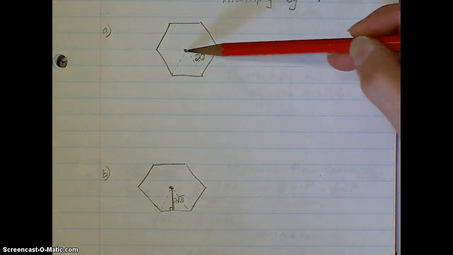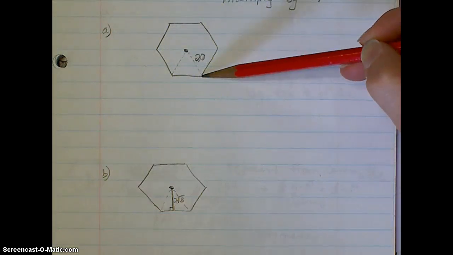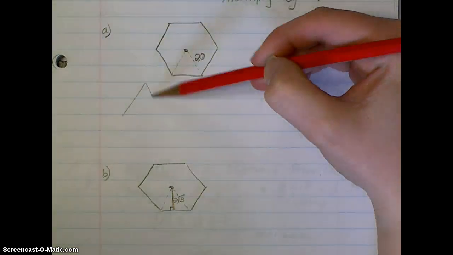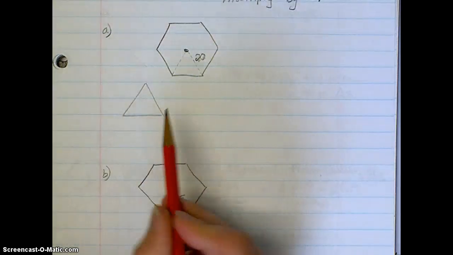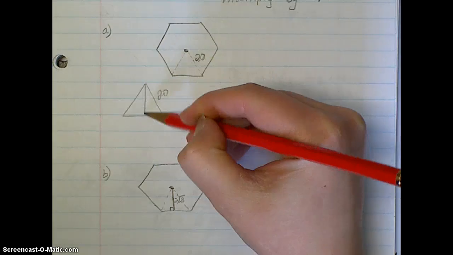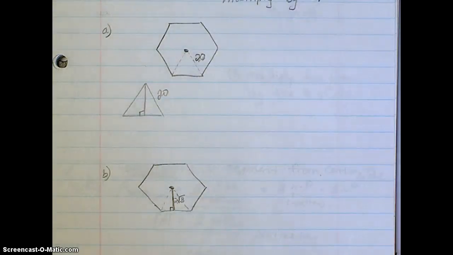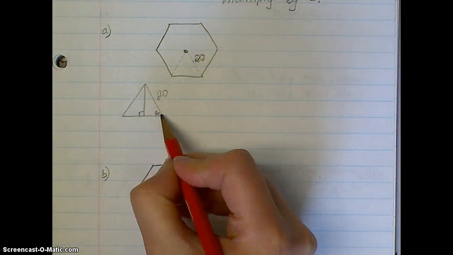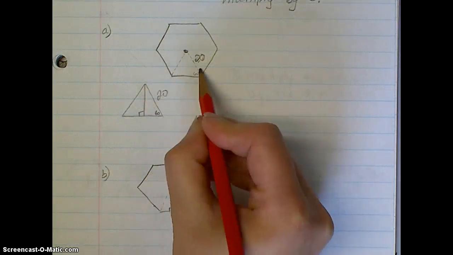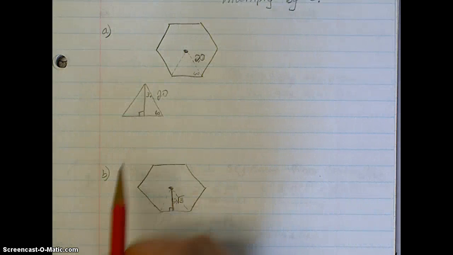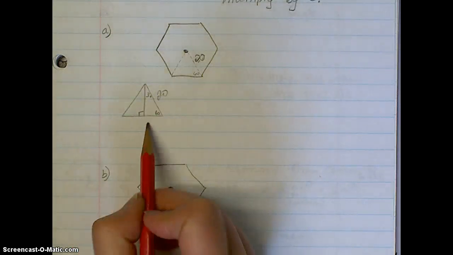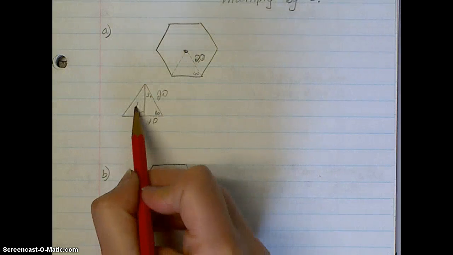So the first one has a distance of 20 from the center to this vertex. If you want, you can redraw this equilateral triangle separately if you need to do that. Remember, you always need to find the height in order to use the formula. So again, this is a 60-degree angle, so we have a 30, 60, 90 again. And if the hypotenuse of that triangle is 20, the short leg is 10, and the long leg is 10 root 3.